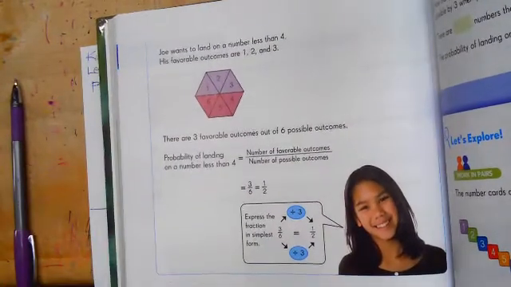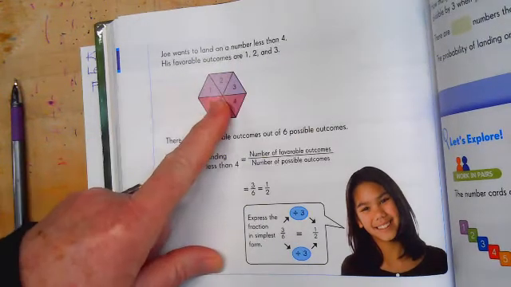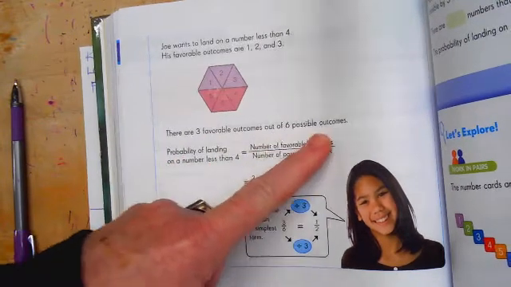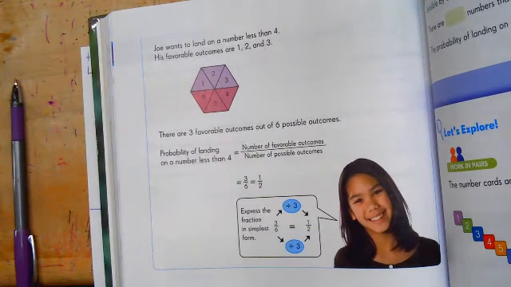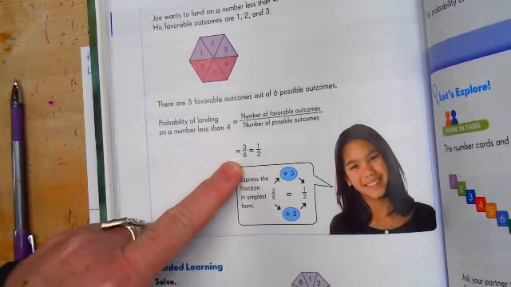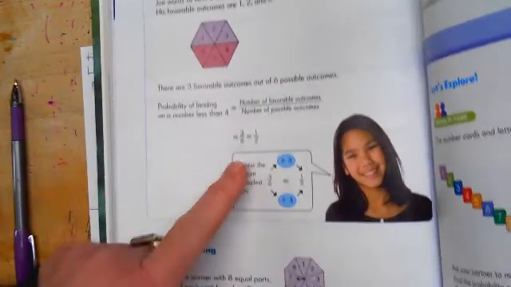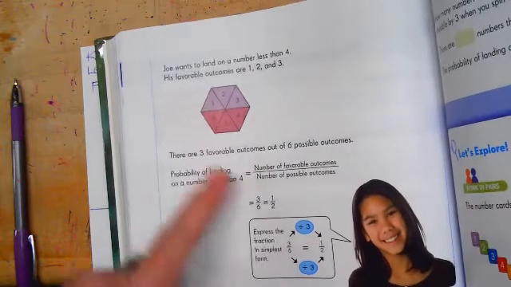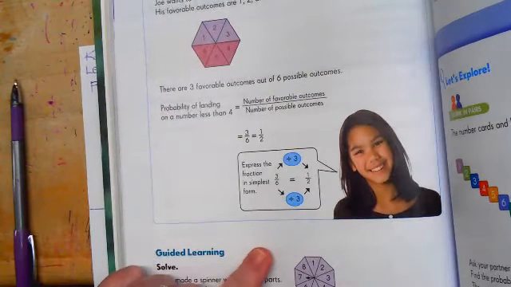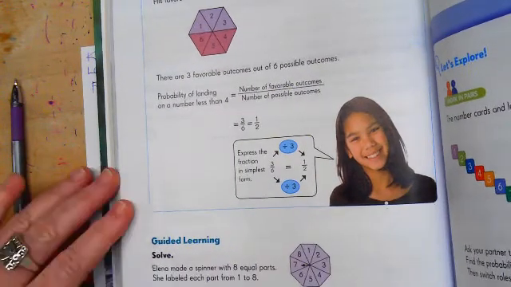Joe wants to land on a number less than 4. So his favorable outcomes are 1, 2, and 3. So he wants to land in the light purple area. There are 3 favorable outcomes out of 6 possible outcomes. So the probability of landing on a number less than 4 is 3 out of 6, right? Because there's 3 up above and there's 6 total. And 3/6, if you squint your eyes, that's half is shaded, right? Half is shaded. So his probability is 1 out of 2 or 3 out of 6, okay?